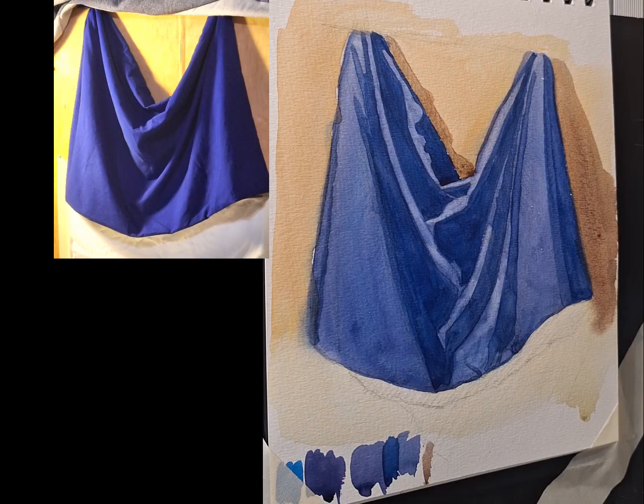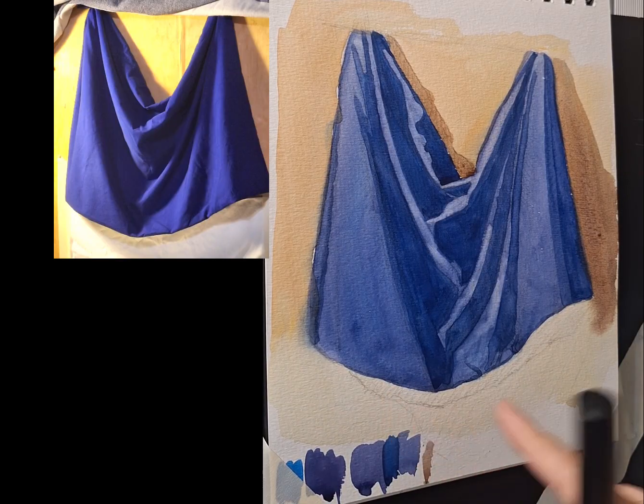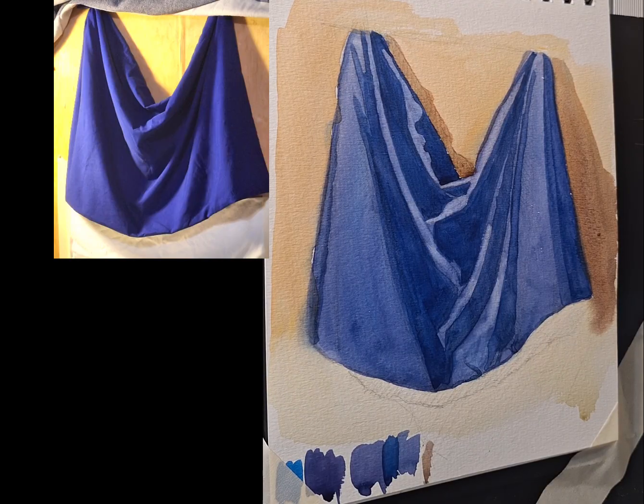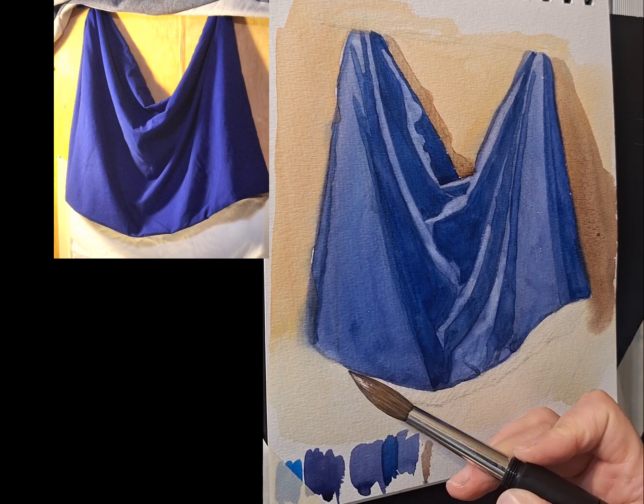Remember, values first, color second. Just need to hit it close enough. The one under here, it's fairly gray, strongly gray. So that means we're pushing it more toward the kind of greener gray, like we did last time.